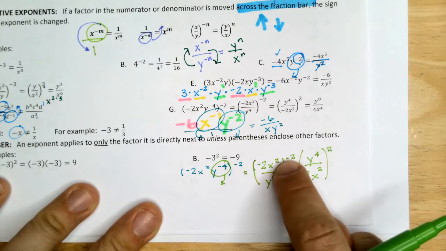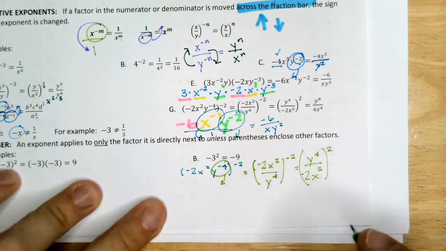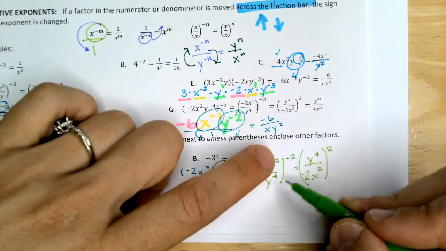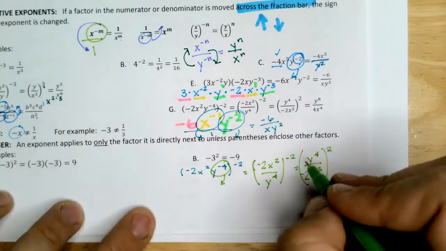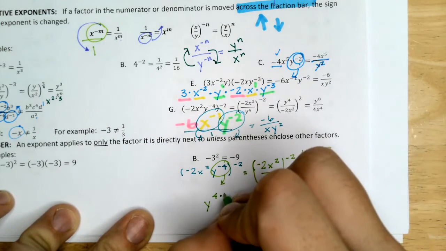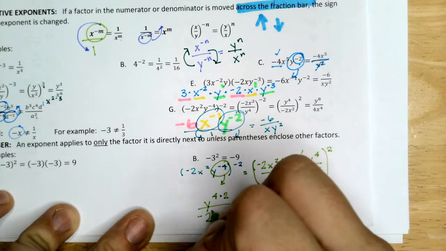So by flipping it, I changed that exponent from a negative to a positive, right? Because I would have distributed it all and then flipped it anyway. So now I just flipped it, changed it to a positive. Now I can distribute y to the 4 times 2 over -2 to the second power.